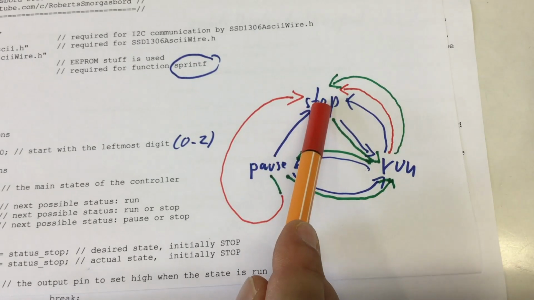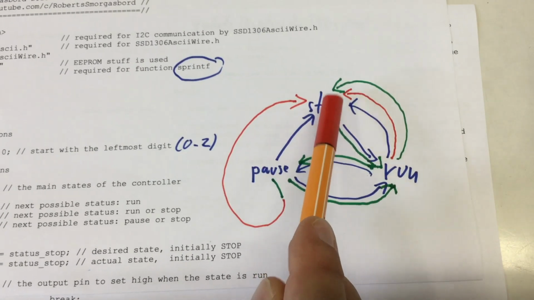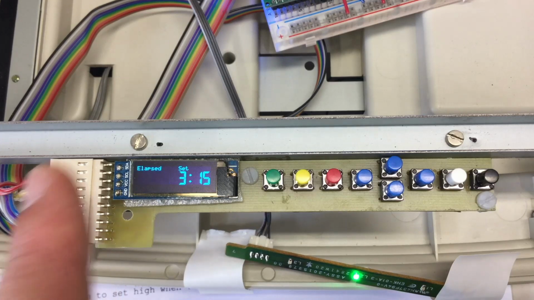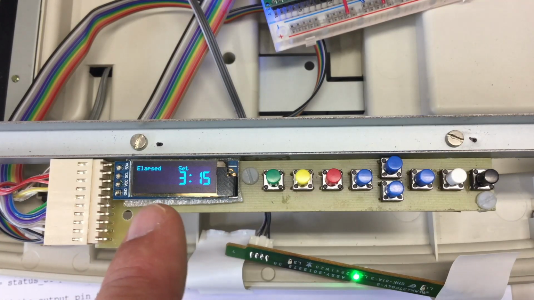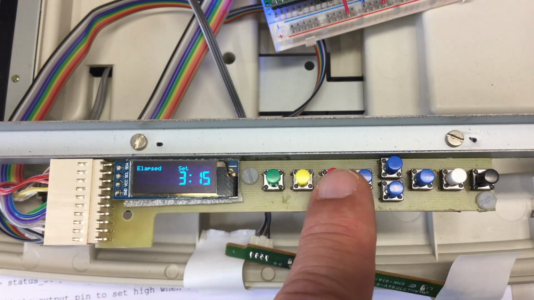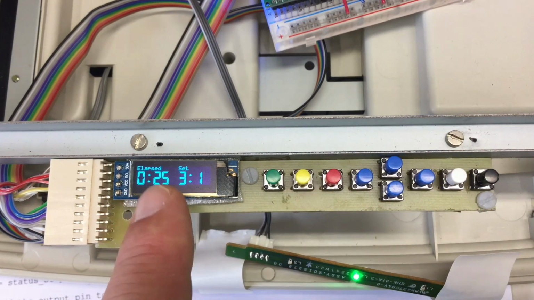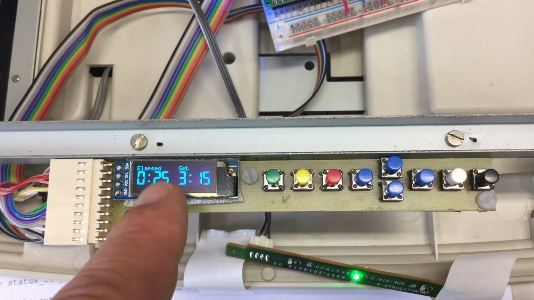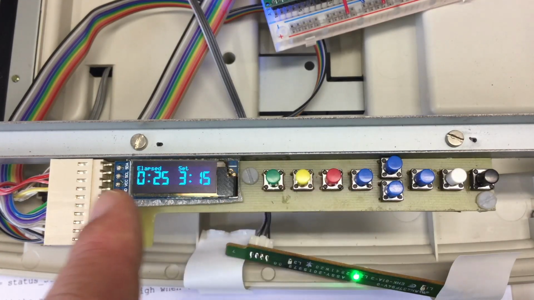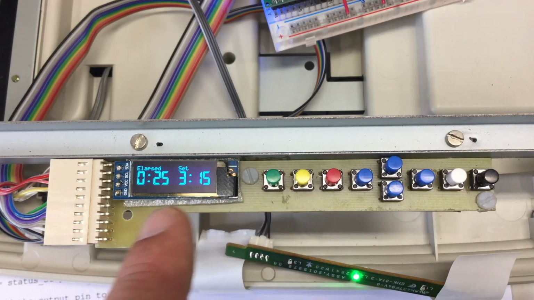So only one thing left. We are on pause, and of course from pause I can also go to stop. So we left the thing in the pause state, and yeah, I can press stop. So time elapsed will still be shown, but is reset to 0 if I press start again, and we are back in editing mode.